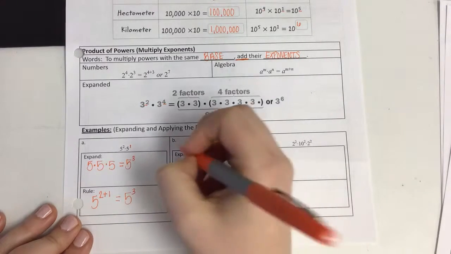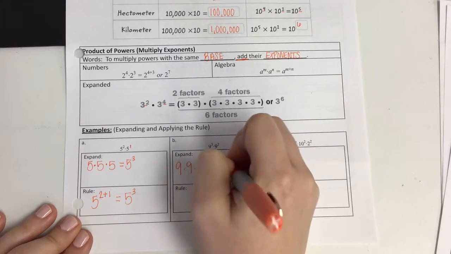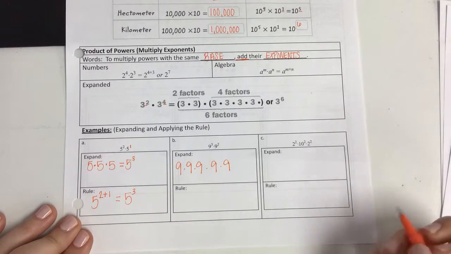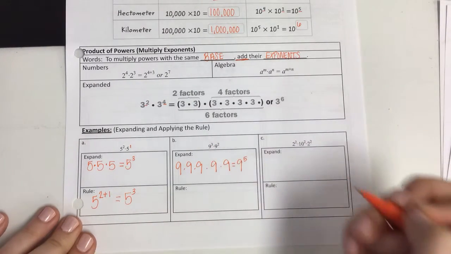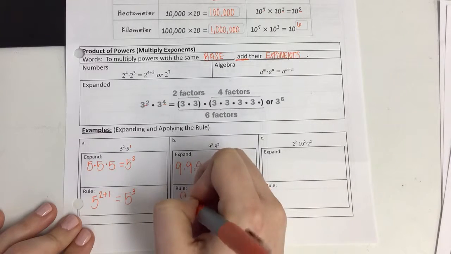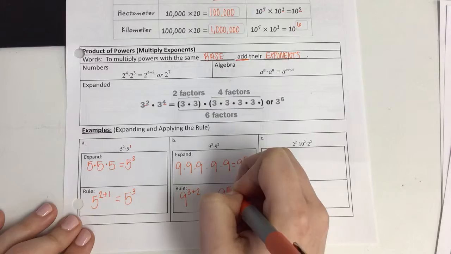Our next one, with expansion, we have 3 9's multiplied together, and then 2 9's multiplied together. So this is going to give me a 9 to the fifth power. Or, with my rule, I do 9 to the 3 plus 2, which is 9 to the fifth power.